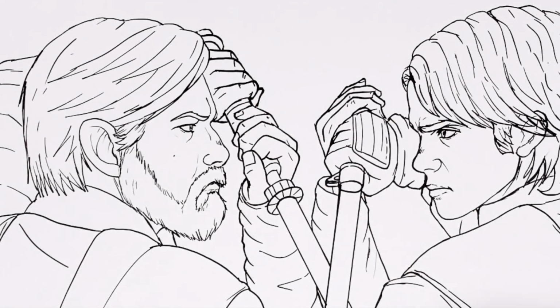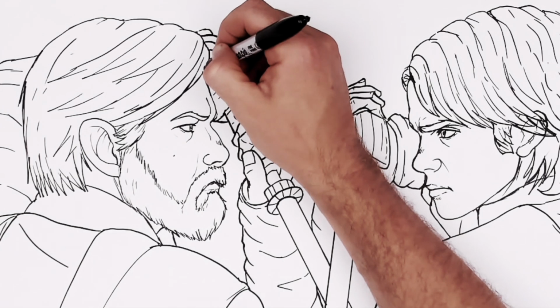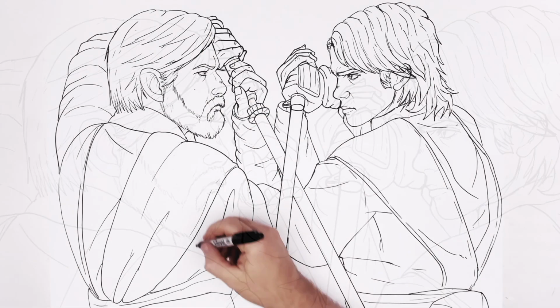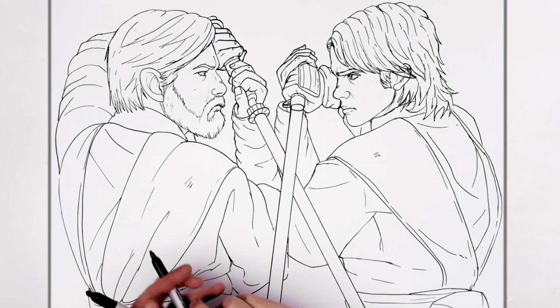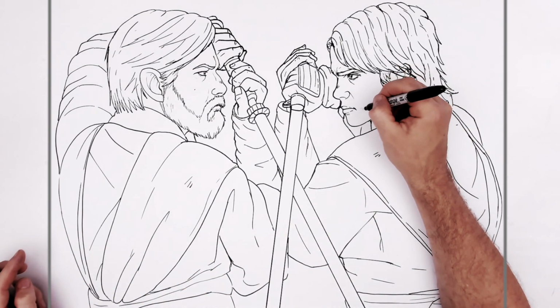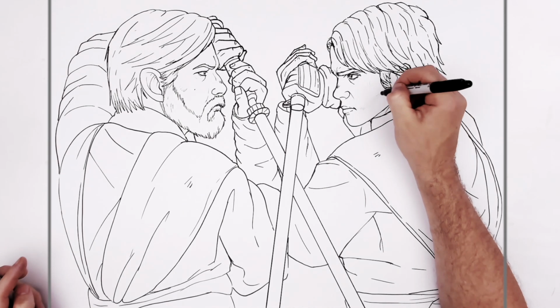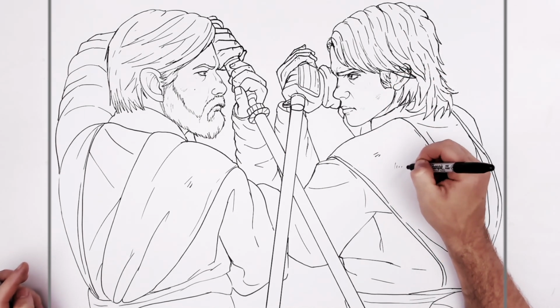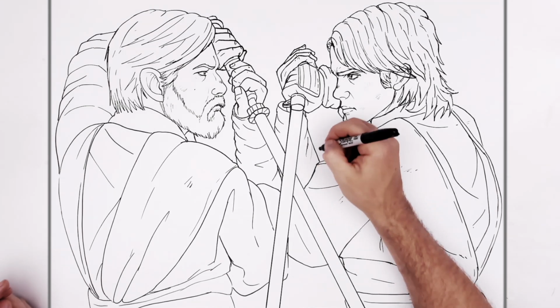Now, hands are not easy, so do take your time with that one, especially the hand part. And if you want more fold lines, dirt and scratches and stuff, even scratches on their face from their fight, burn marks and everything, you could add them on Obi Wan, or Anakin, should I say.